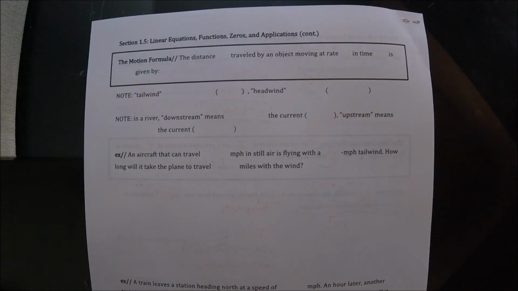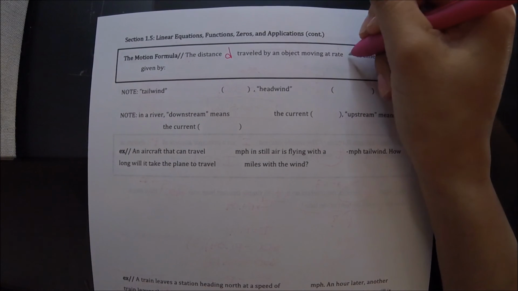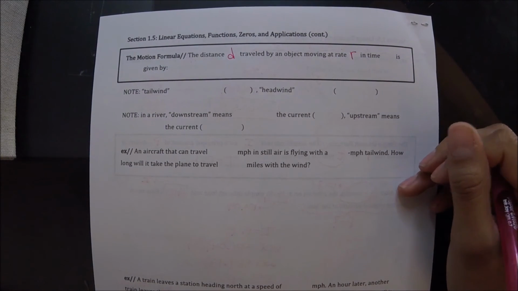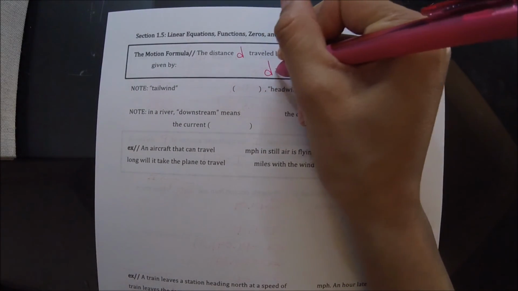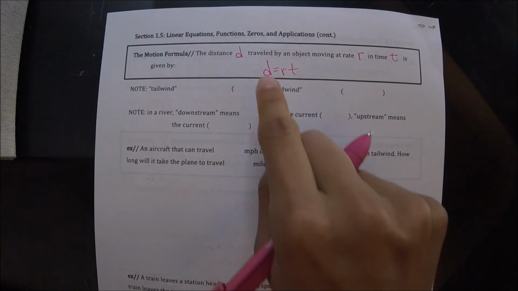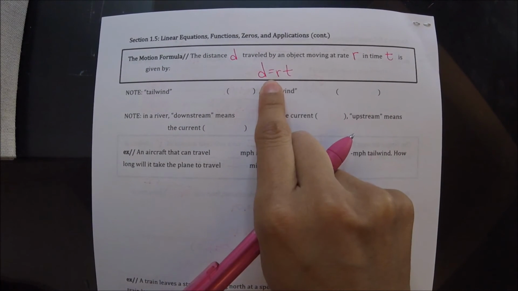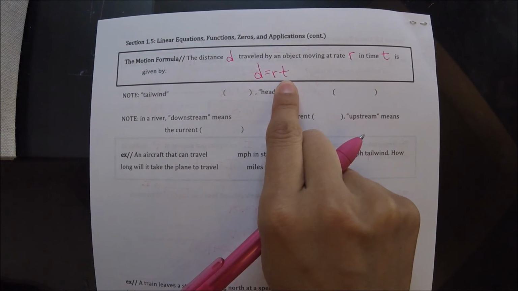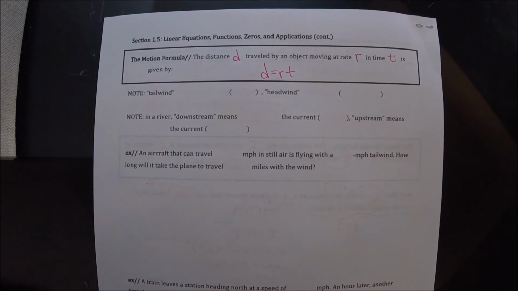So this formula is the distance d traveled by an object moving at rate r, meaning the speed, in time t, is given by d equals rt. So the distance that something goes is equal to its speed times the amount of time that it's been going.